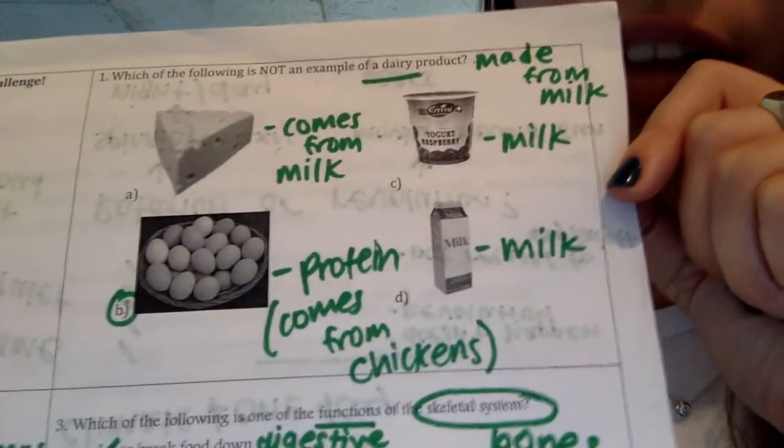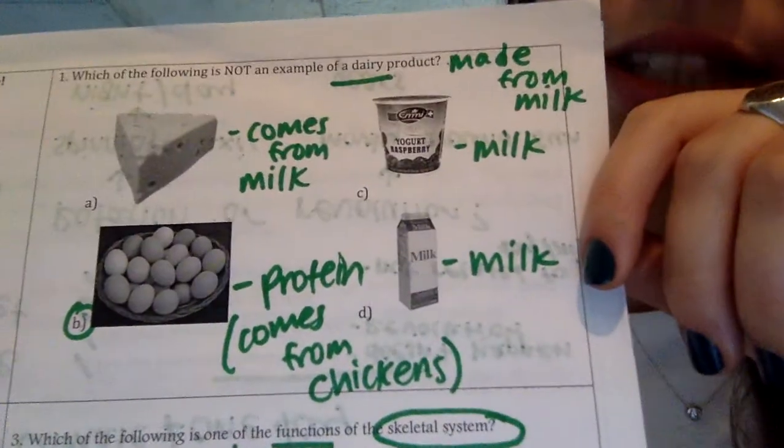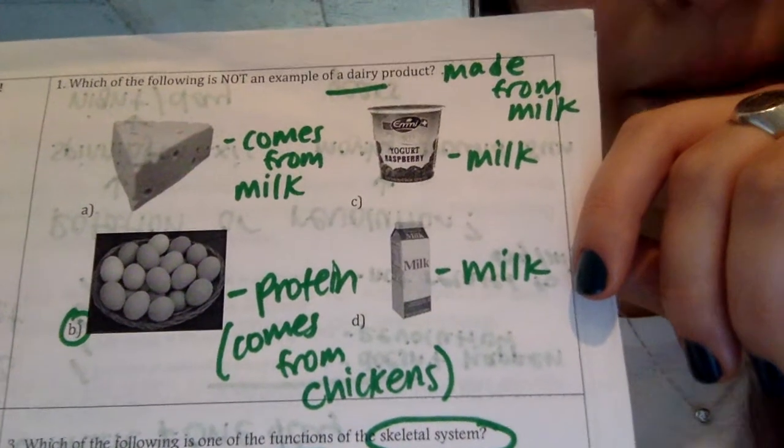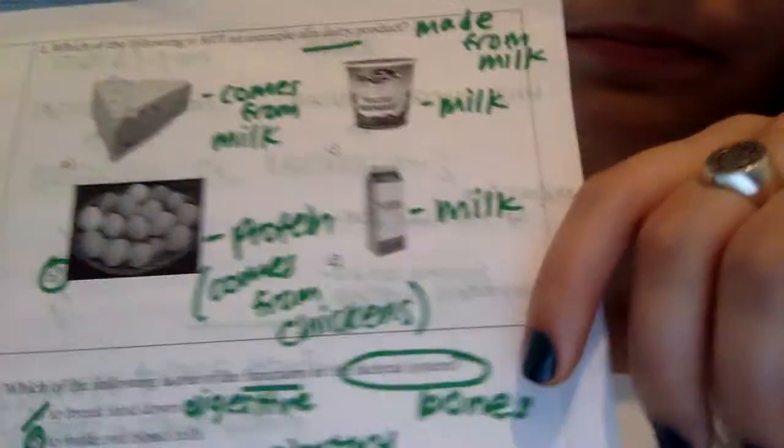Just to be sure, answer choice C shows us yogurt. That also comes from milk. And answer choice D shows us actual milk, which we know can't be our answer. So our answer choice is B, eggs.